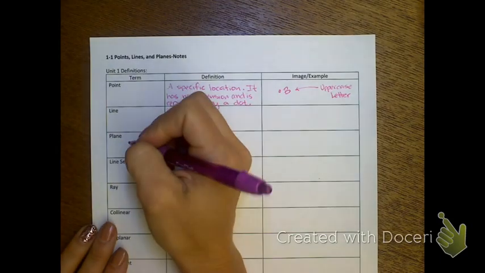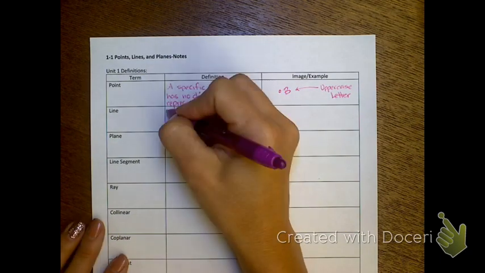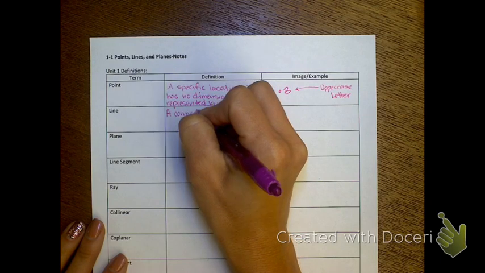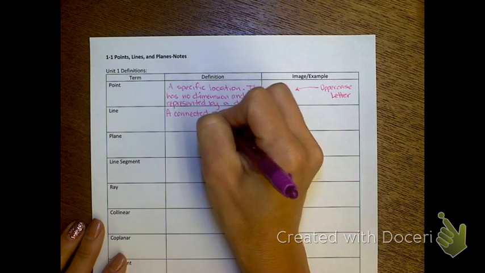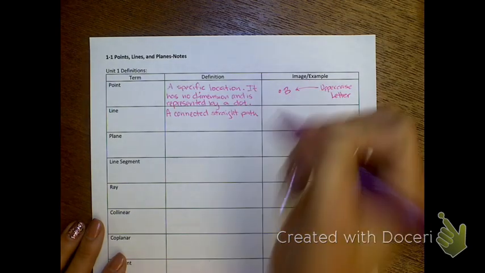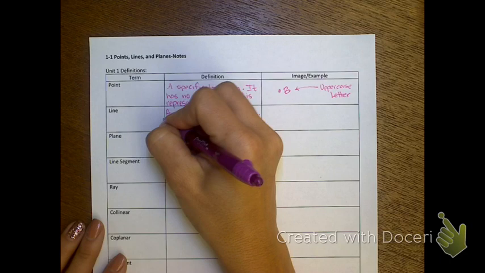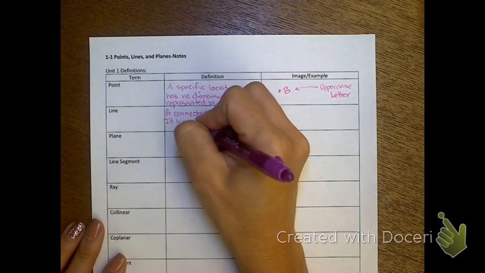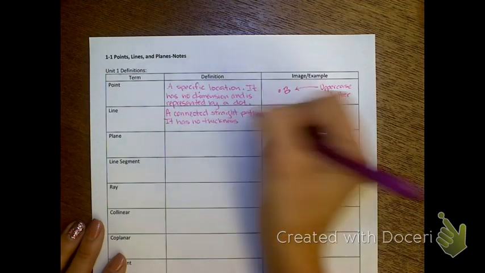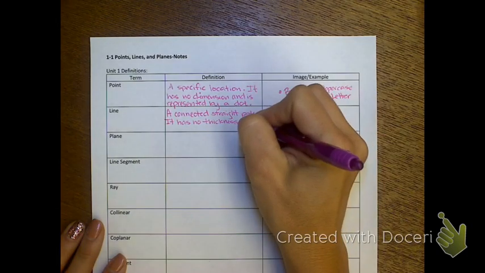All right, so next is a line. Okay, the formal definition of a line is it is a connected straight path. Okay, a line has no thickness, and it continues forever in both directions.